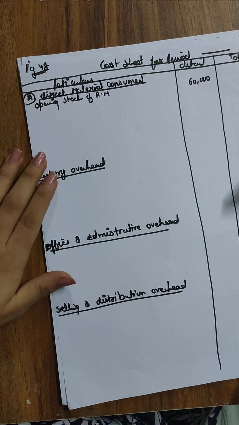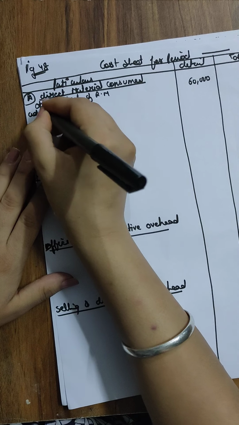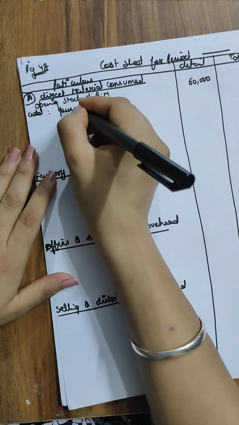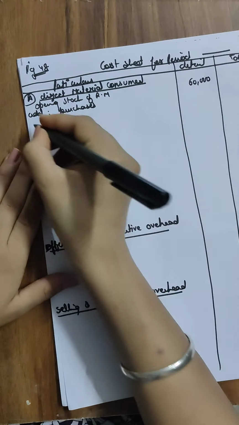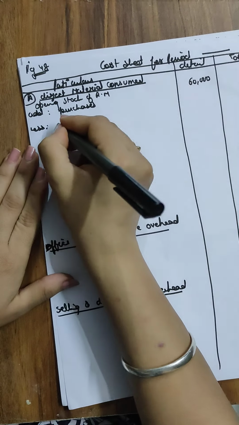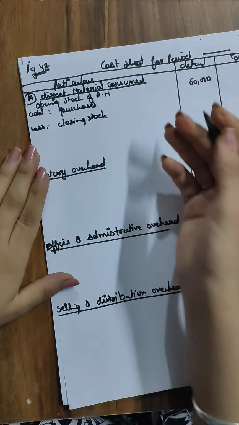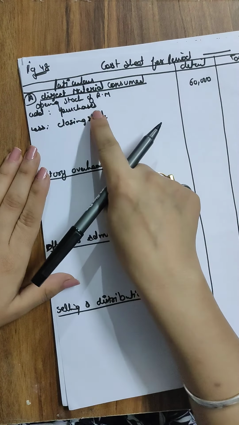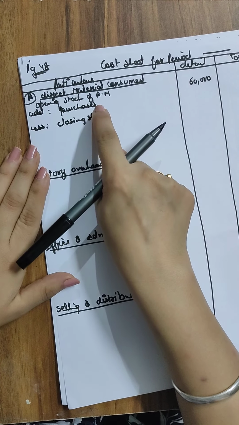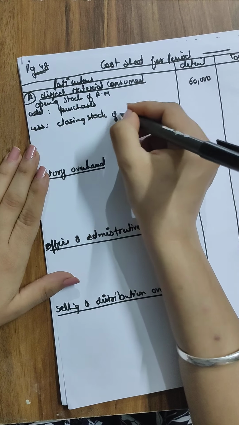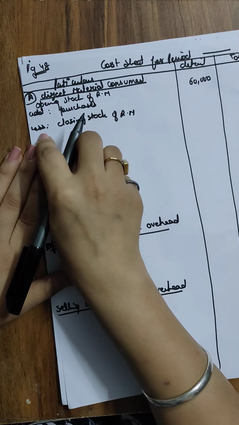Before I subtract the closing stock, I have to add purchases, and in this I have to less closing stock. If any carriage inward is given to me, I will also add it up into purchases. So closing stock of raw material, I have to lessen it out.